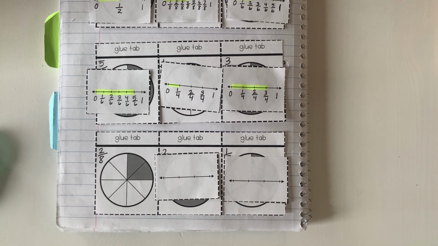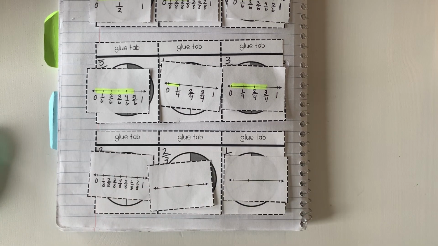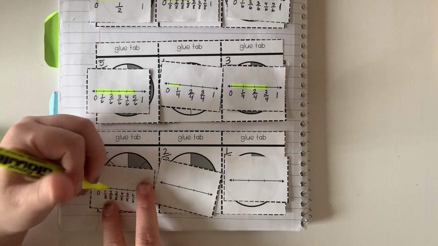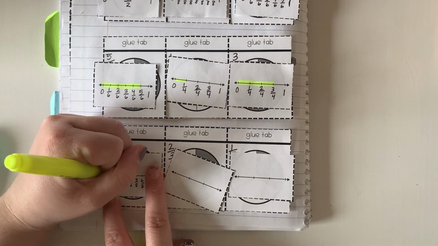And then I have the 1/8 filled out again. And this one is 2/8, so I'm going to highlight from the 0 till I get to 2/8.